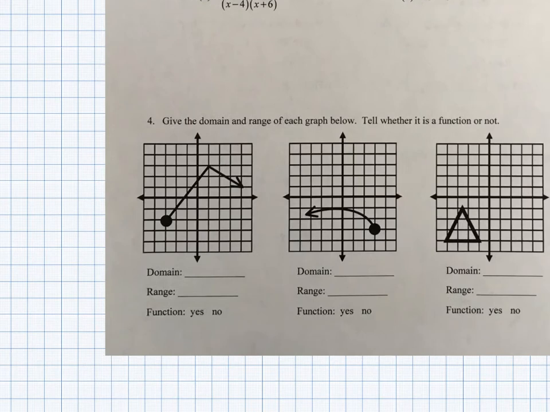So let's do the domain. The domain on this one is a little tricky because what some people don't see is that this line is actually going to continue forever, because of the arrow. So that means let's do the domain. The domain is all the values in the x region, from left to right, to infinity.